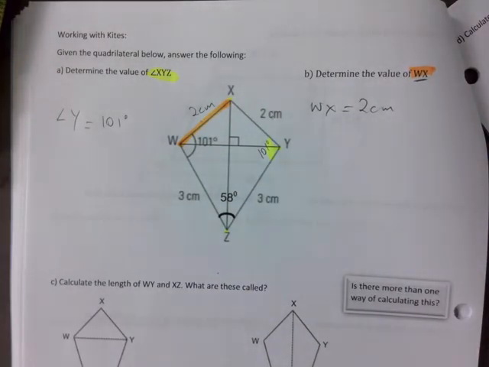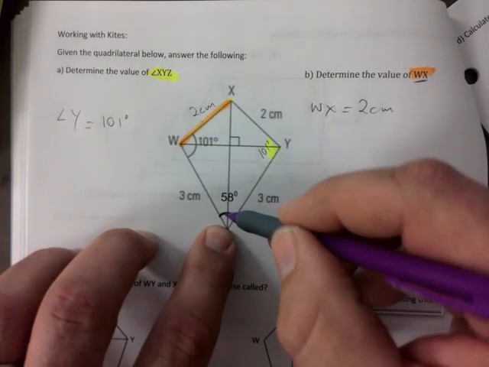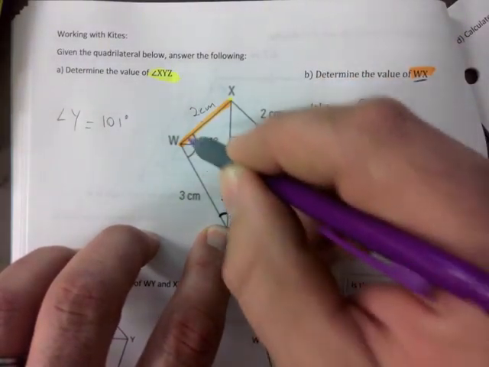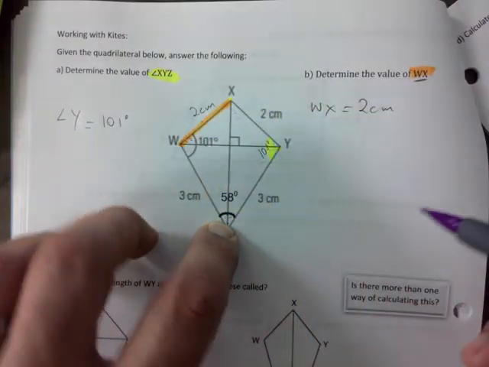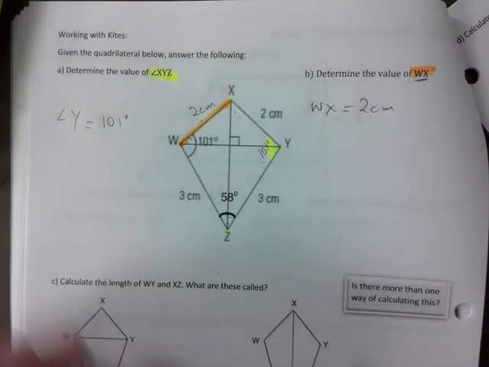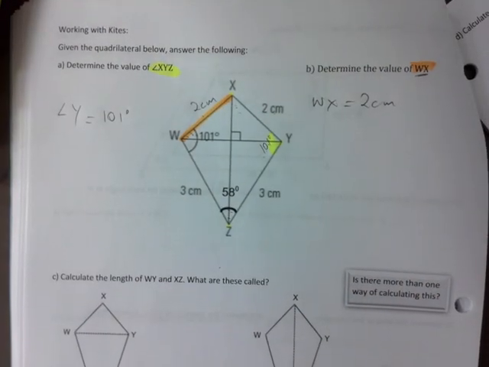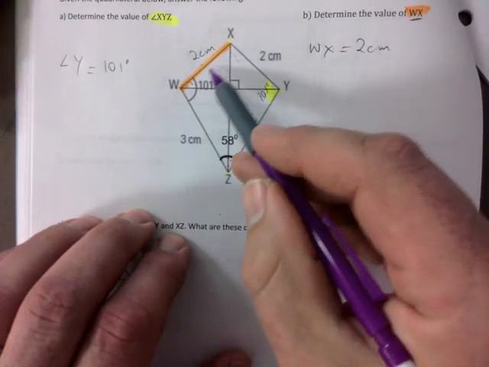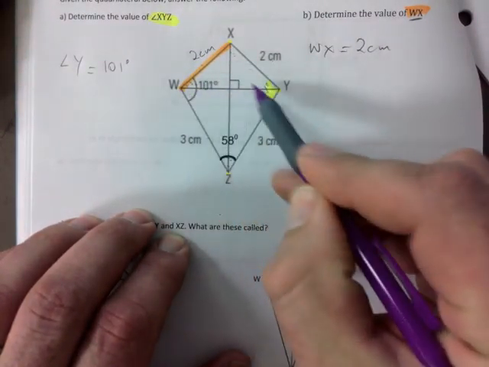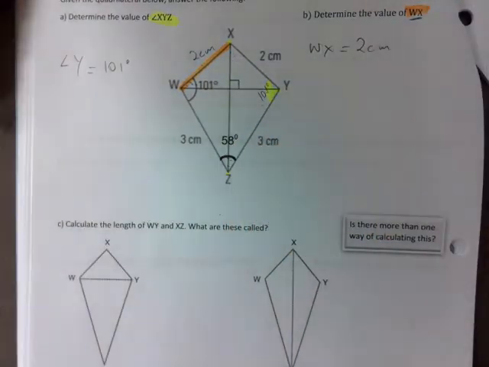Wait a minute, that's it? Yep, that was it. What do all 4 angles always add up to, folks? Say it. 360, all in unison. 360, right? That's always there for you. What about this triangle? If I were to just take this triangle, it would be 180, right? But if you take the whole thing, it's 360.